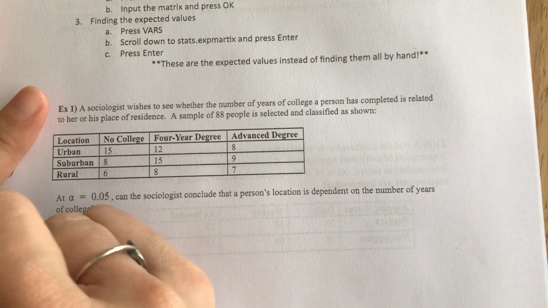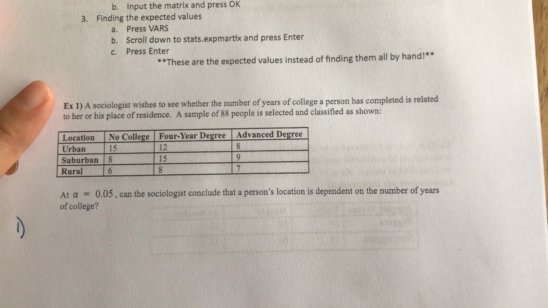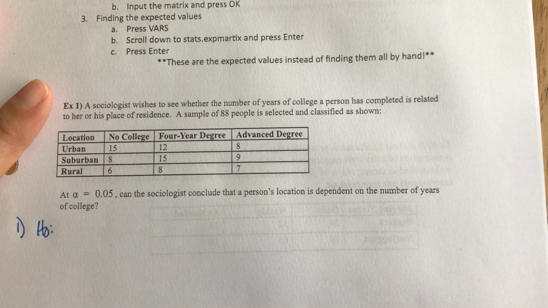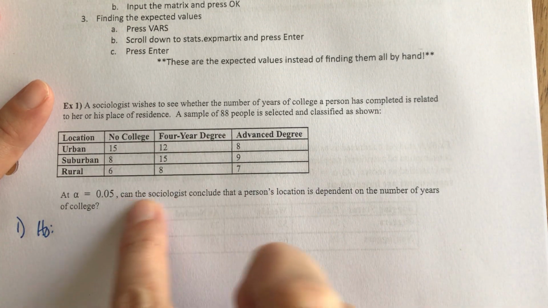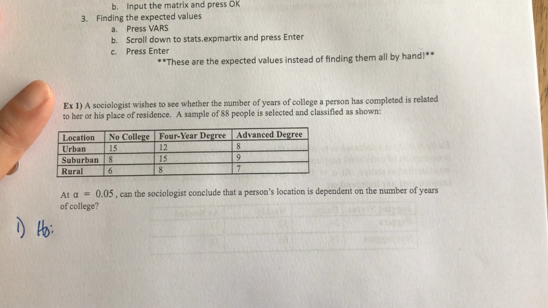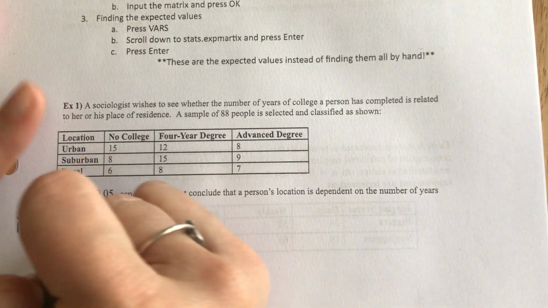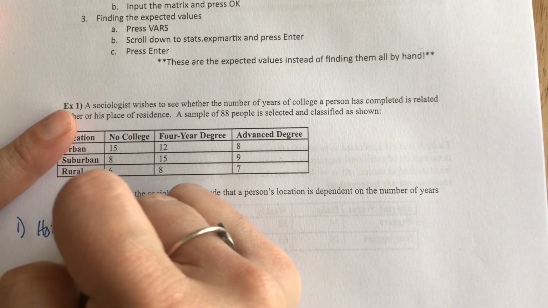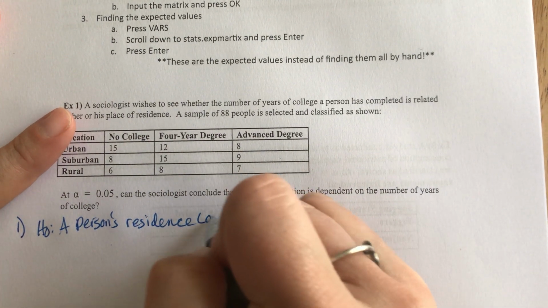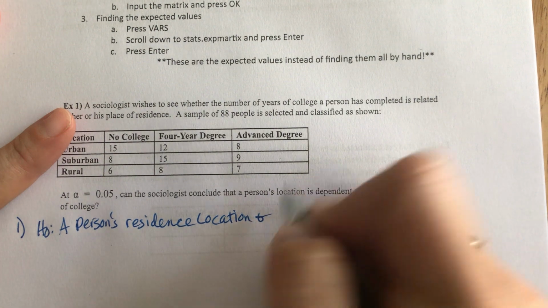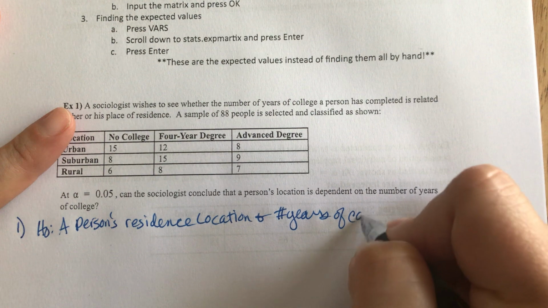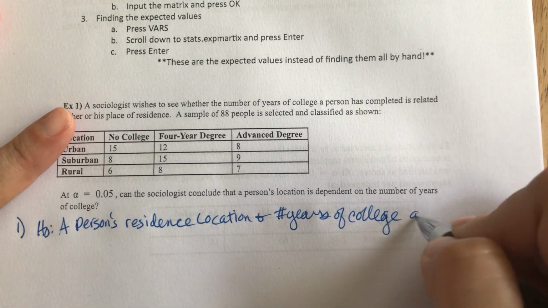So we want to first write out our hypotheses. Remember, your null hypothesis is that the two variables are independent. We can see right here, can the sociologist conclude that a person's location is dependent on the number of years of college, or are they related to each other? So I'm going to write: a person's residence location and number of years of college are independent.